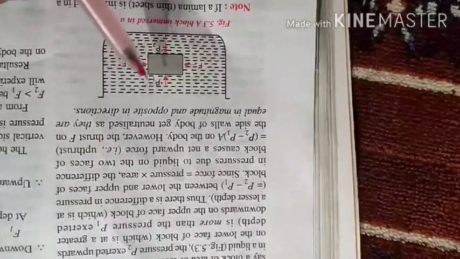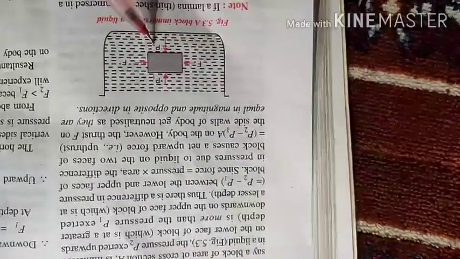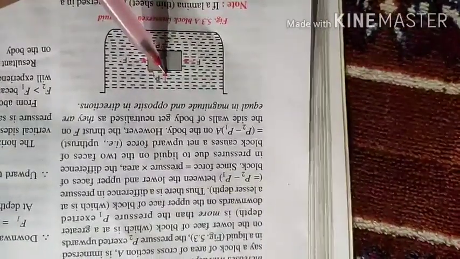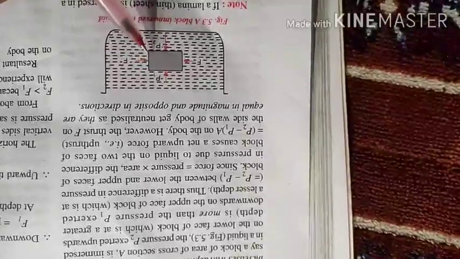Now this P1 is at this point, so P1 is at less depth than P2. P2 is at greater depth. So if you look at the depth, then we can say P2 is more than P1, which is obvious. So pressure acting up is more than pressure acting down.